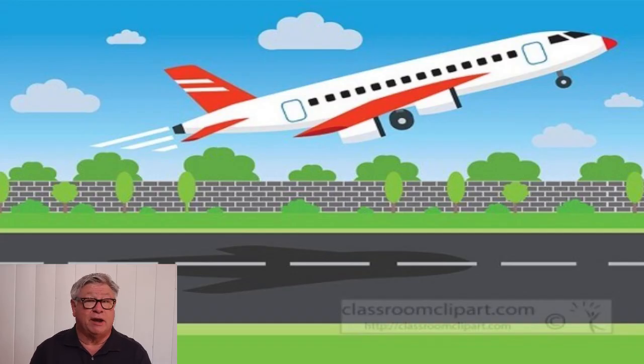If staying in the pattern, it is recommended that you climb to at least 700 feet AGL before turning crosswind. If you are departing the traffic pattern, it is recommended that you fly upwind to at least 1,000 feet AGL.